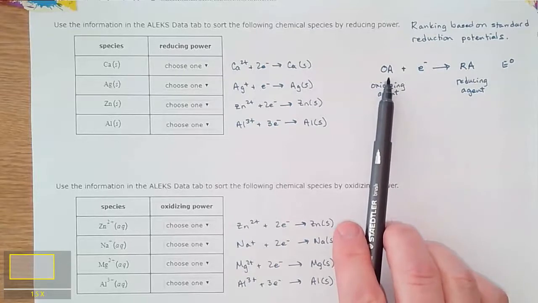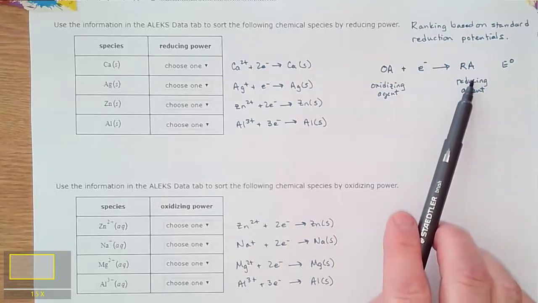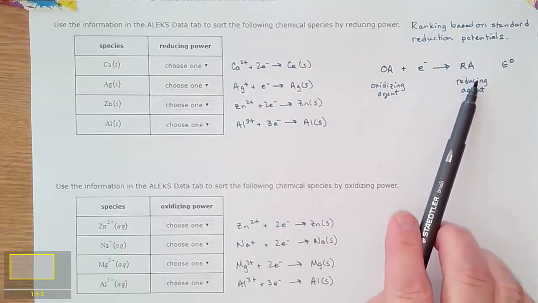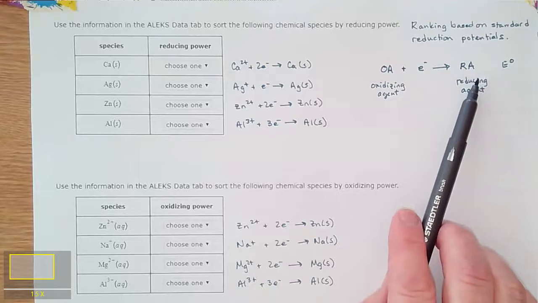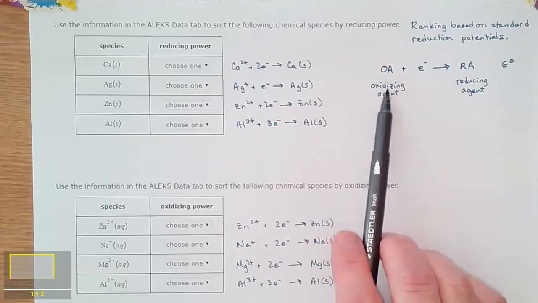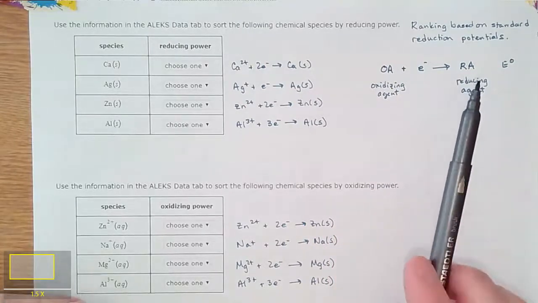So the stronger an oxidizing agent is, it's partnered with a weaker reducing agent. So the way you get to a very positive and large value of E0 is by having a good oxidizing agent and a fairly poor reducing agent.